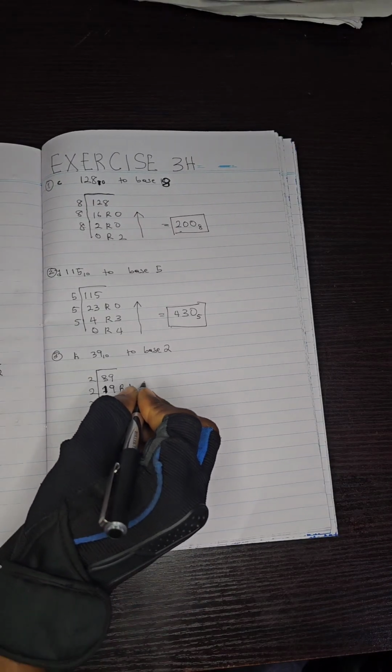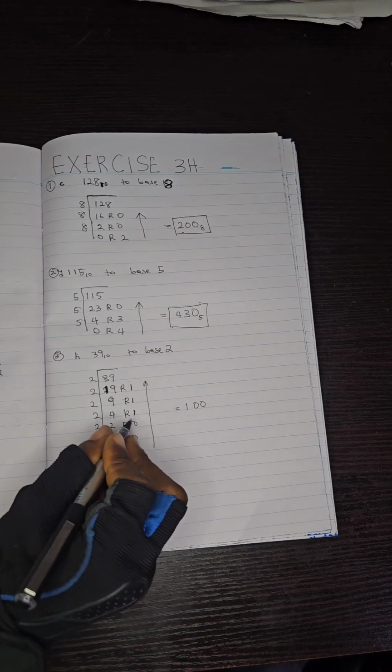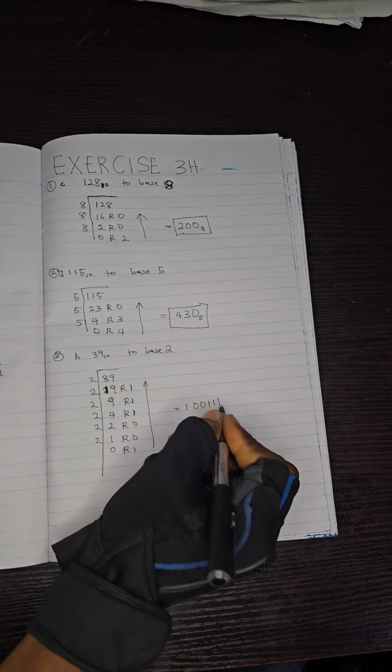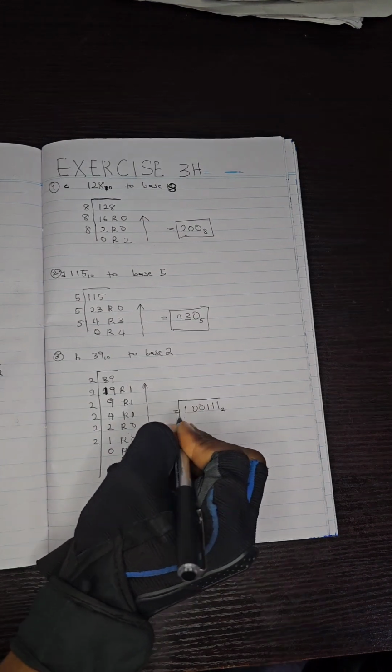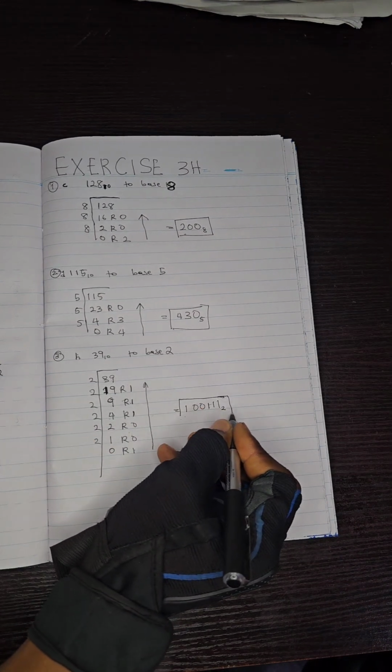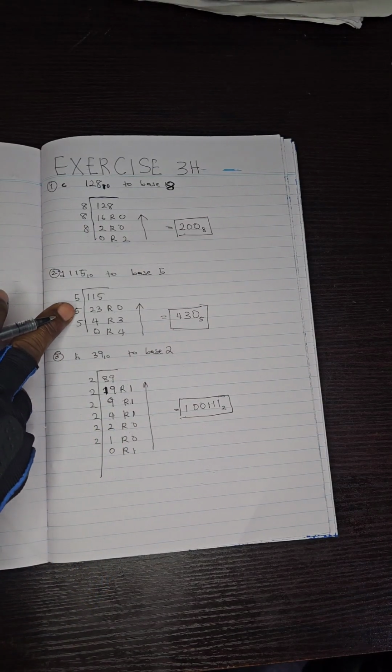So we take it up: 100111 in base 2. You see how easy and simple it is to convert a number from base 10 to other bases. The same method, but use the base you want to convert to, to divide.